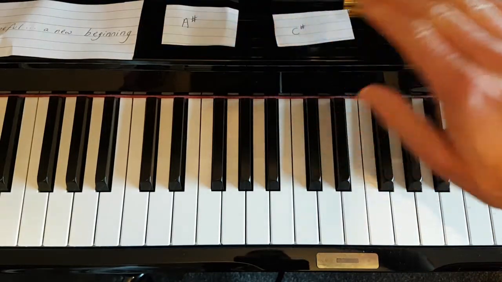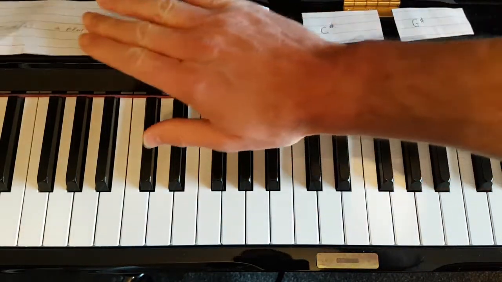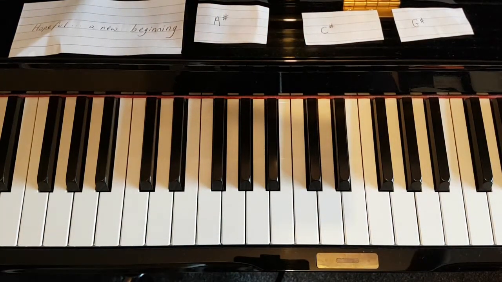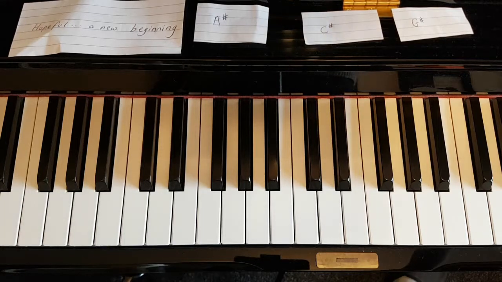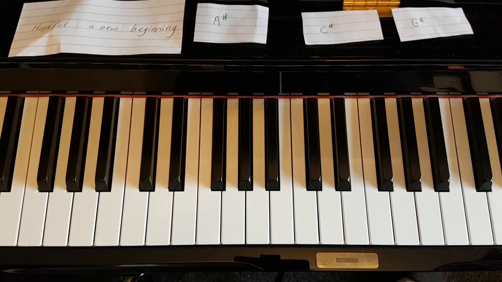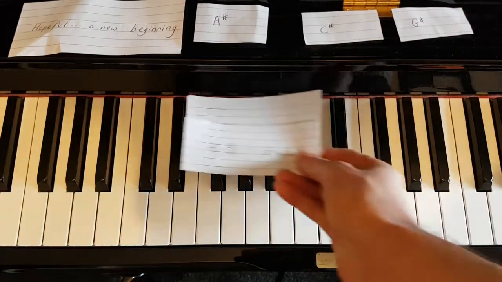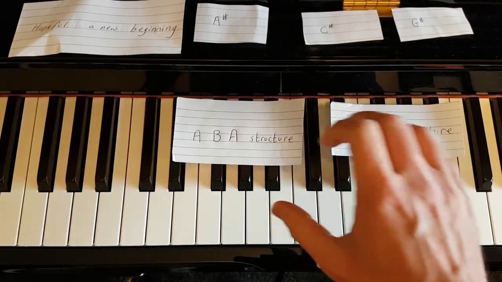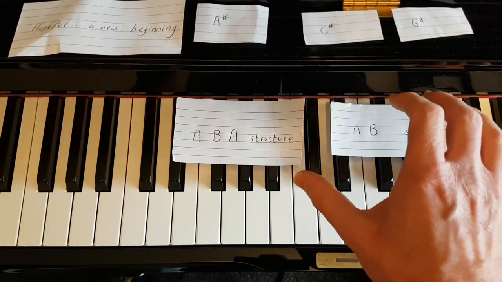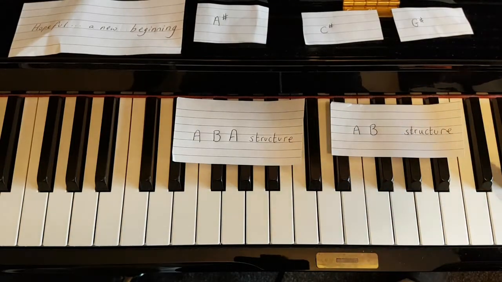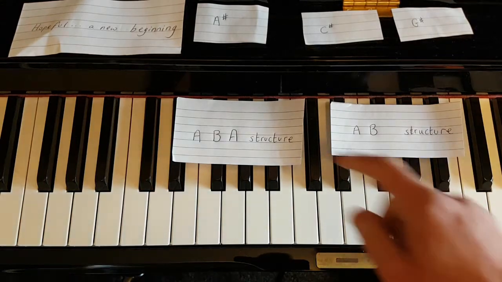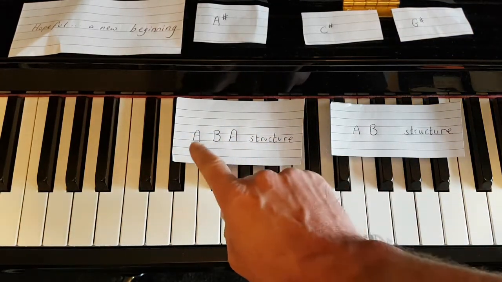So basically with students, sometimes it can take them a long time to get round to actually just getting on with something. So I just want to get on with something, which hopefully might encourage them. So ABA structure, so that's where you have a section of music, then you've got a different section, a B section, and then you return back to the opening section.